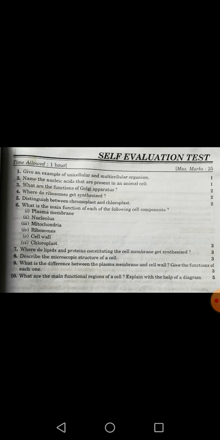Now the third question is for 2 marks. What are the functions of Golgi apparatus? Okay students, I want to tell you that Golgi apparatus is the structure which is present inside the cell, and it is called the storehouse of the cell. Its main function is storage of things. It stores protein, lipids and some other things. Sometimes it also helps in the secretion of various materials too.